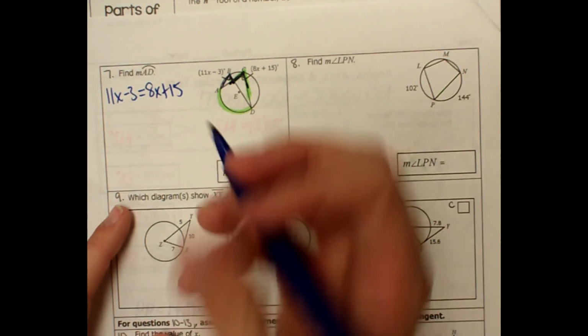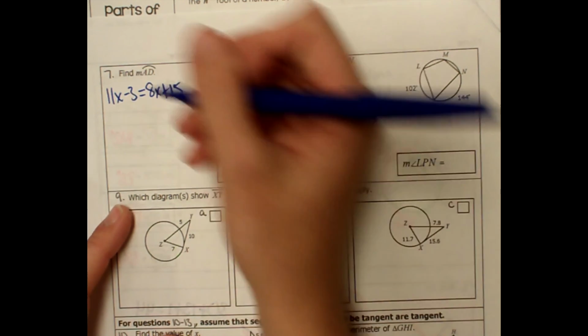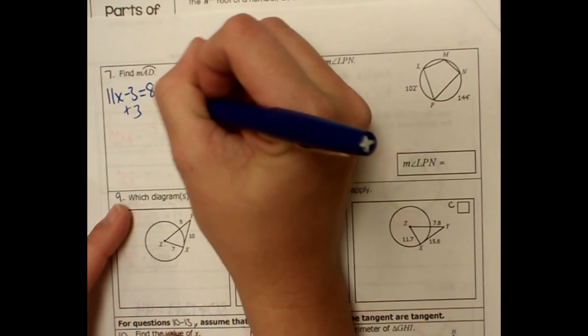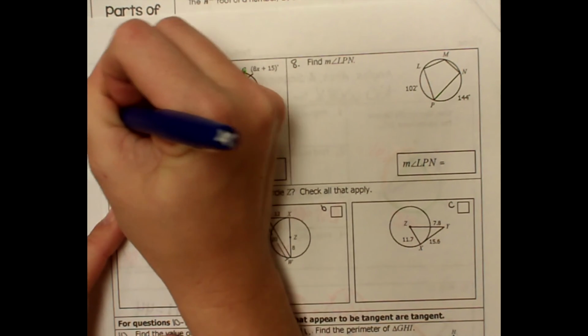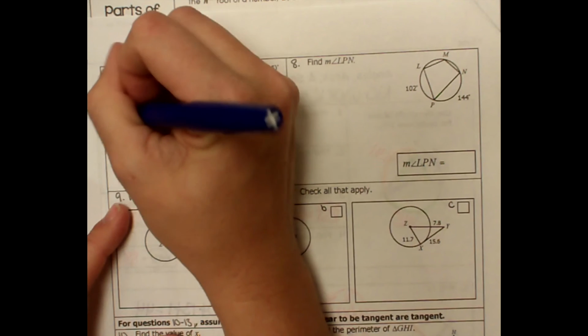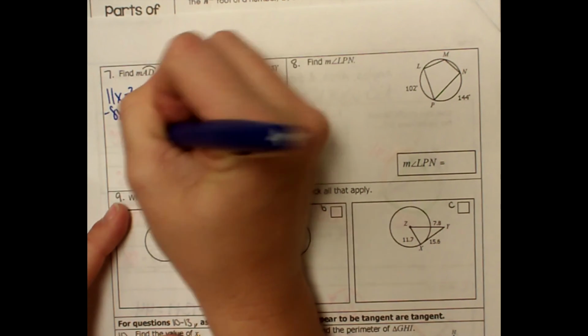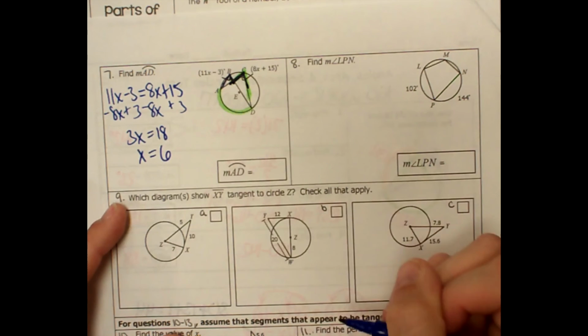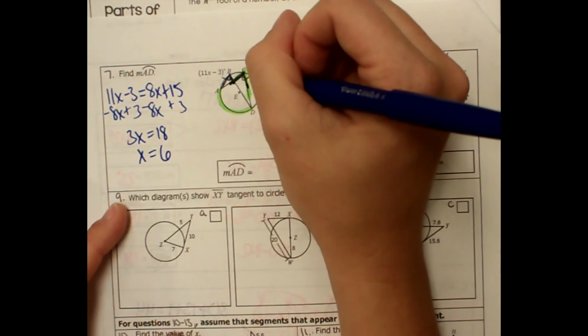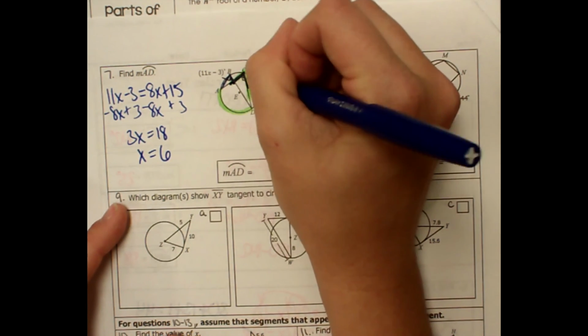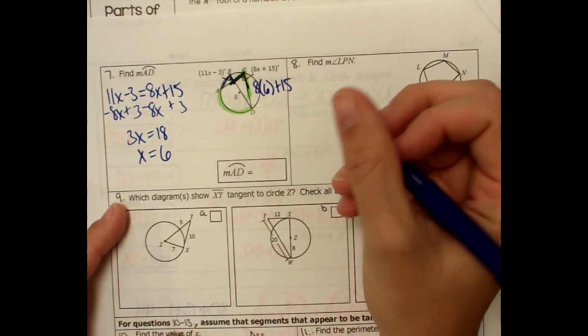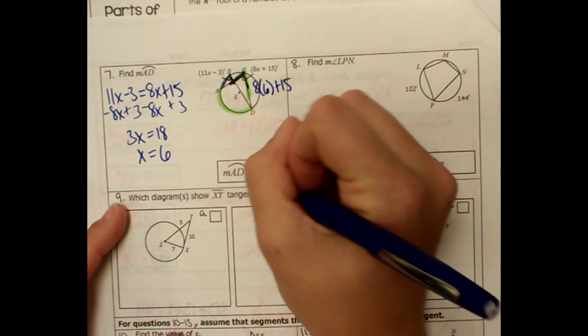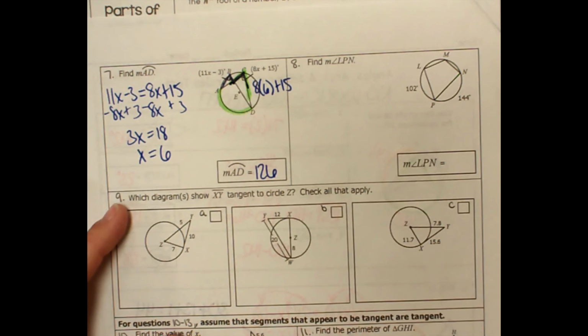So if we solve for x, you add 3, subtract 8x, you get that 3x is equal to 18, so x is equal to 6. And then you substitute in, so you get 8 times 6 plus 15. You get that the measure of the arc is 126 degrees.